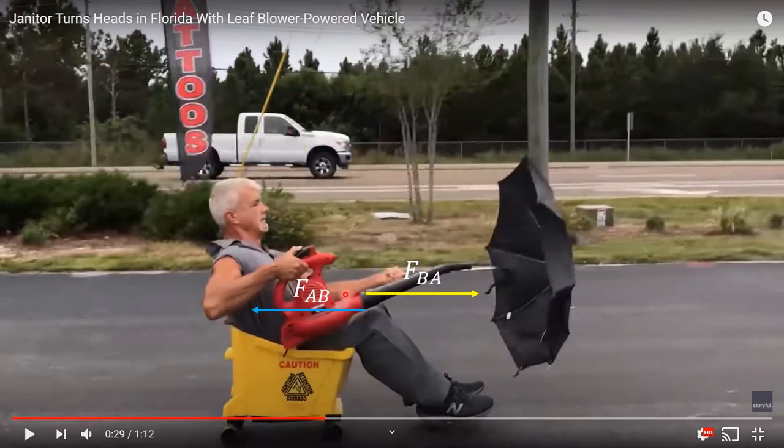But once that air leaves the blower, presumably it's going to be traveling quickly. That's the whole point of a leaf blower. And it will collide with this umbrella, which is acting a lot like a sail. It's like he's in a little boat, which is the bucket here, and the umbrella is his sail. And as that air crashes into the sail, it should apply a force. So this is the force of the air on the umbrella.